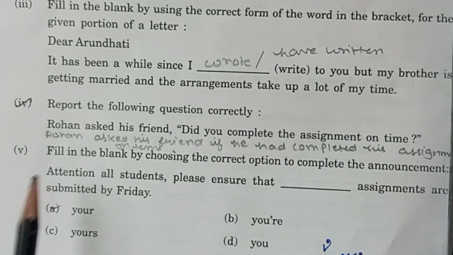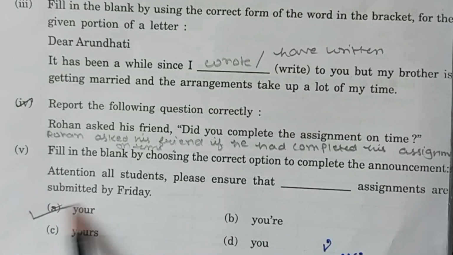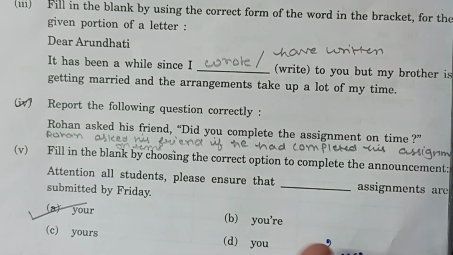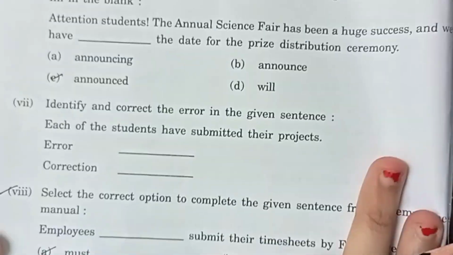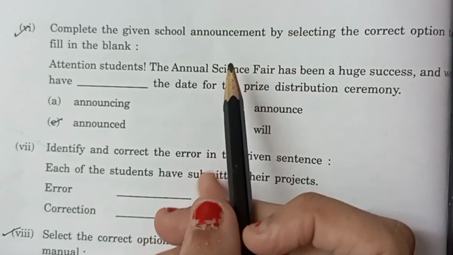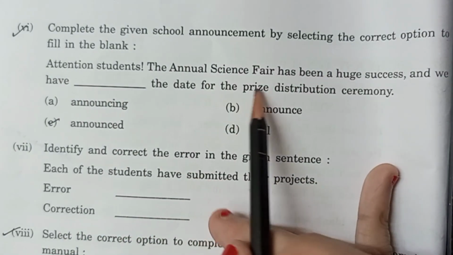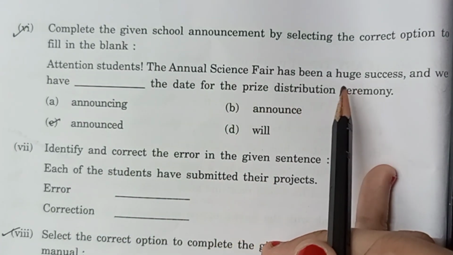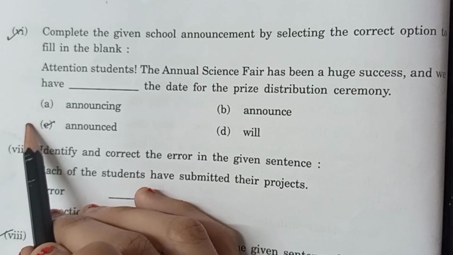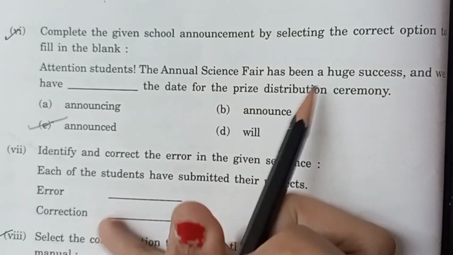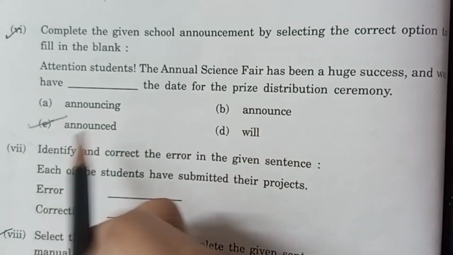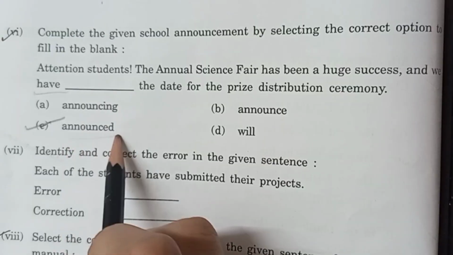Fill in the blanks. Attention of students, please ensure that your assignments are submitted by Friday. It was easy. Let's move to the next. Complete the following school announcement. Attention students, the annual science fair has been a huge success and we have announced the date for the prize distribution ceremony. It is have, so we'll use announced.